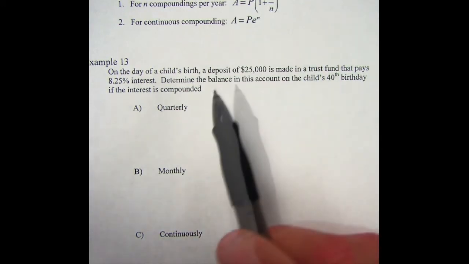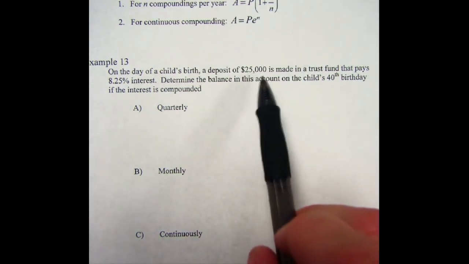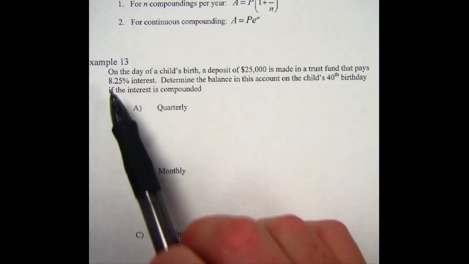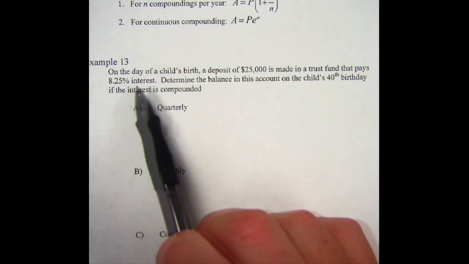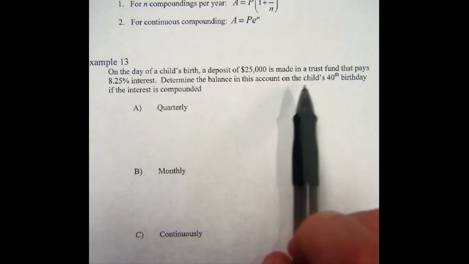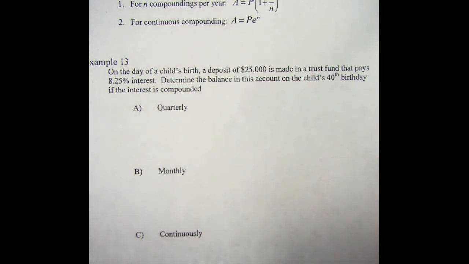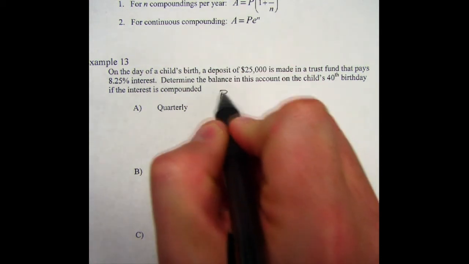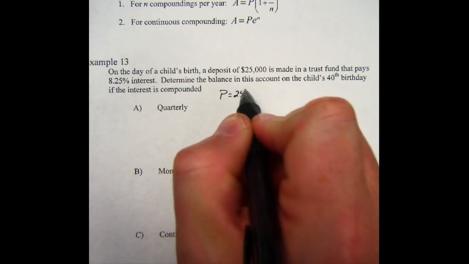So on the day of the child's birth, a deposit of $25,000 is made in an interest trust fund that pays 8.25% interest. Determine the balance in the account on the child's 40th birthday if the interest is compounded. These are 3 different amounts here. So let's start off by saying P is your 25,000.